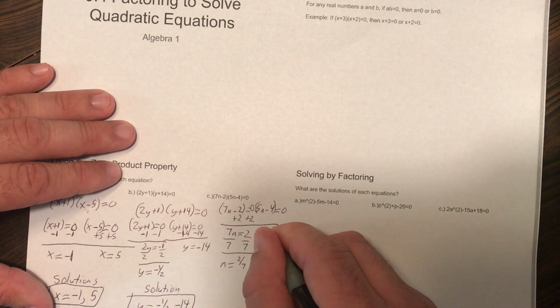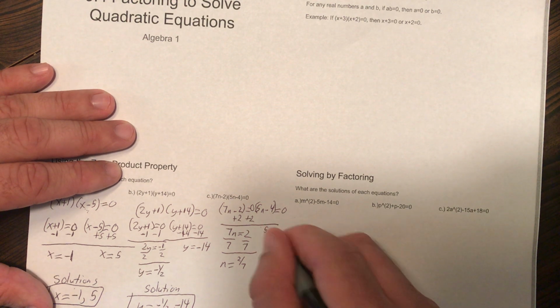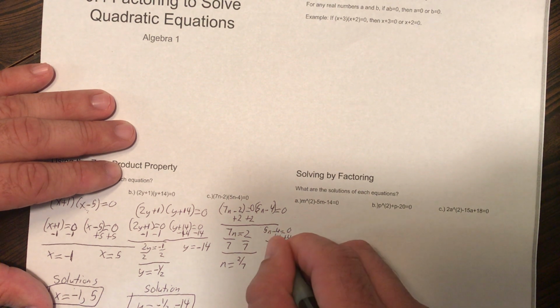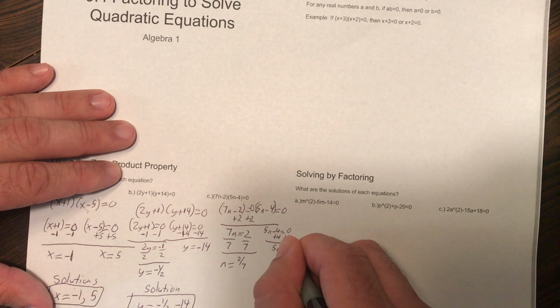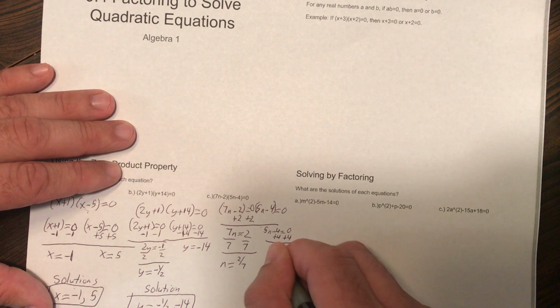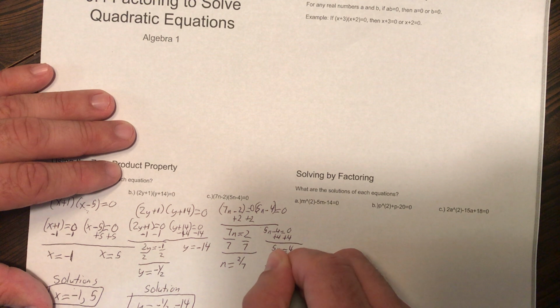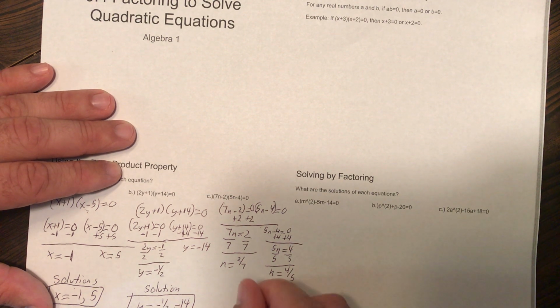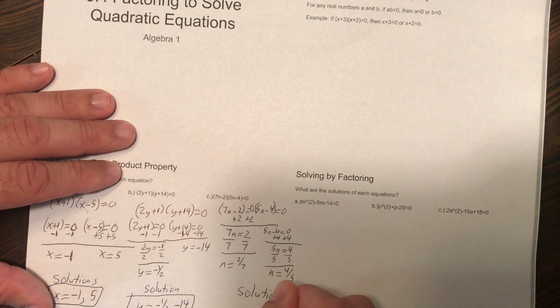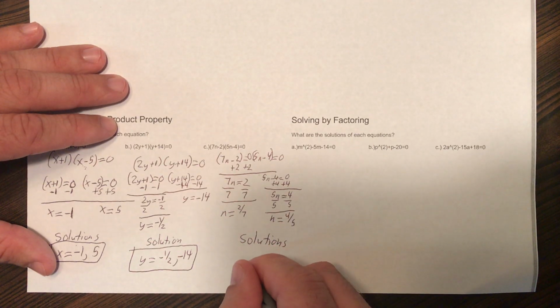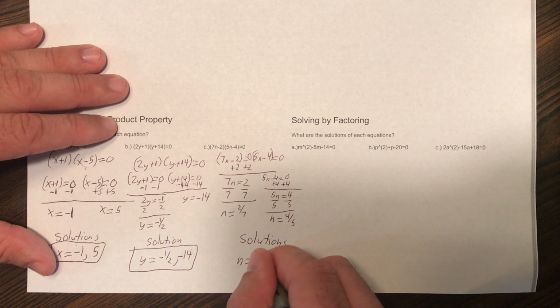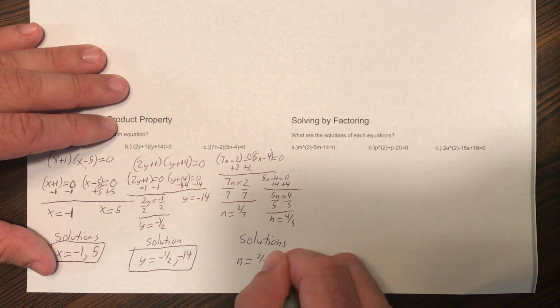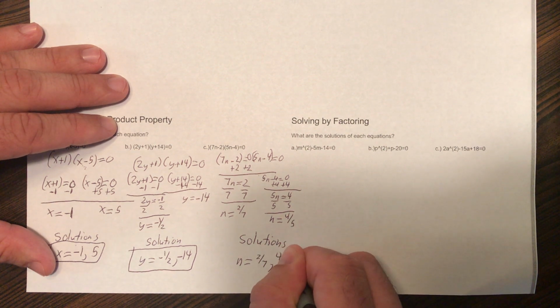Now on this other one, you have 5n minus 4 equals 0, plus 4, you get 5n equals 4. Divide by 5, n has to equal 4 over 5. So solutions to this one are n equals 2 over 7 and 4 over 5.